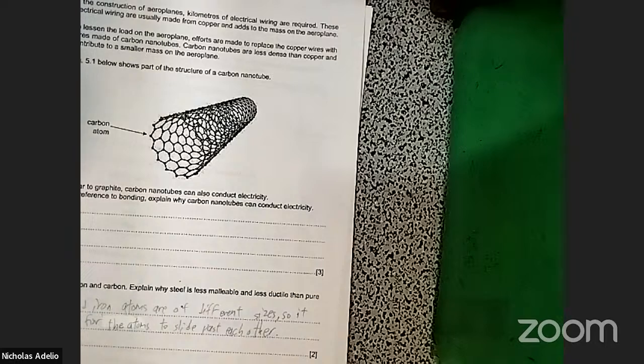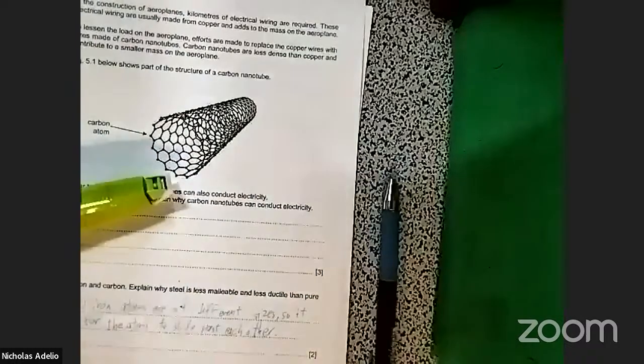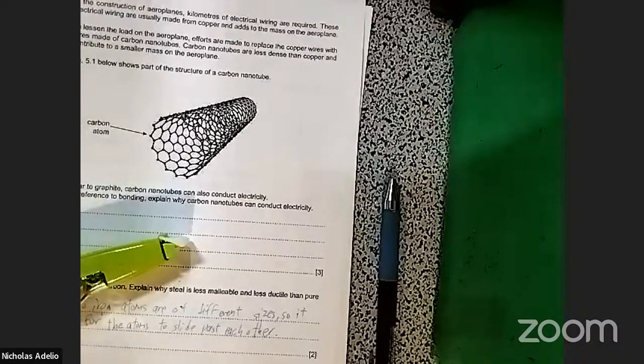Sodium hydroxide solution. This makes a solution of iron 3 nitrate. What's nitrate? NO3 minus is nitrate.